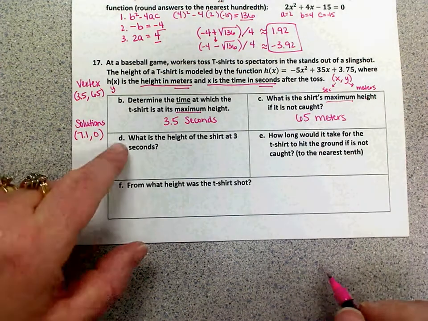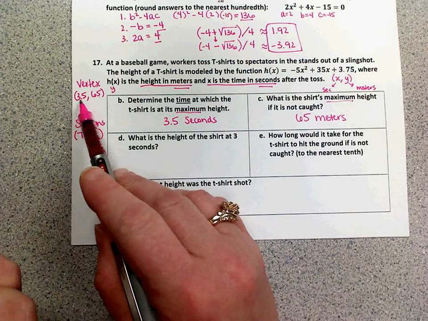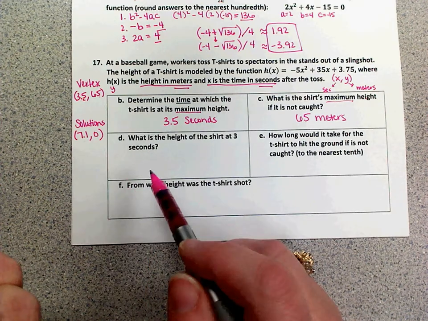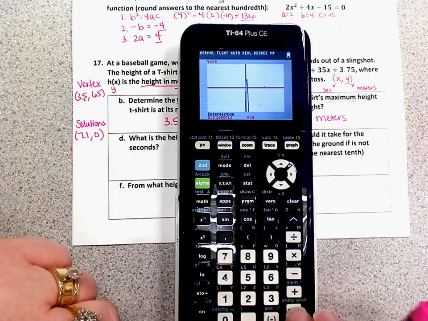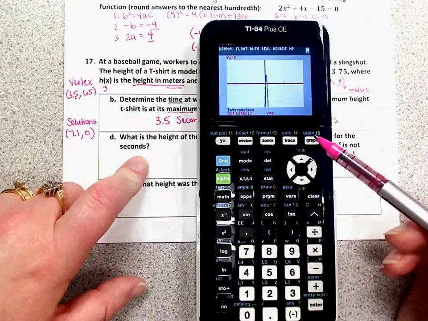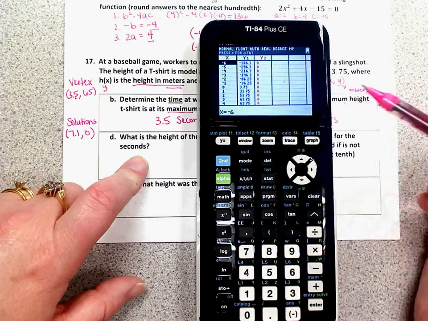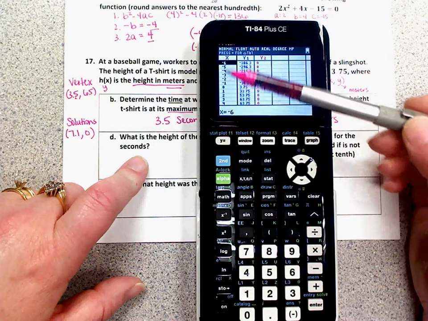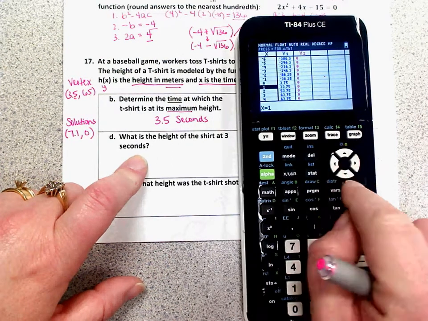Part D says, what is the height of the shirt at 3 seconds? Well, this says 3.5 seconds, but it doesn't say 3, and this one's gone way beyond that, the 7.1 seconds. I still have my quadratic in my calculator, so to get the height when time is 3 seconds, I can go to my table, which is in blue above graph. So hitting second graph, I can look at my table, and remember x is your time. And so here we have some negative times that again doesn't make sense. I'm wanting when my time is 3 seconds. So I'm going to go to x is 3.